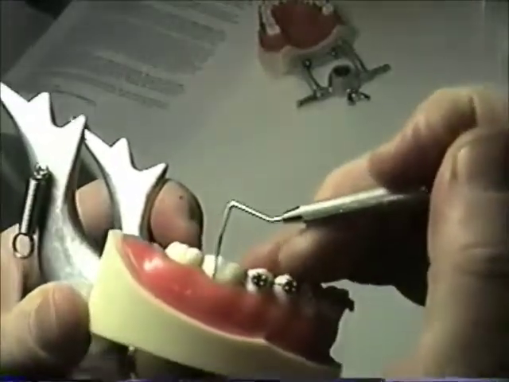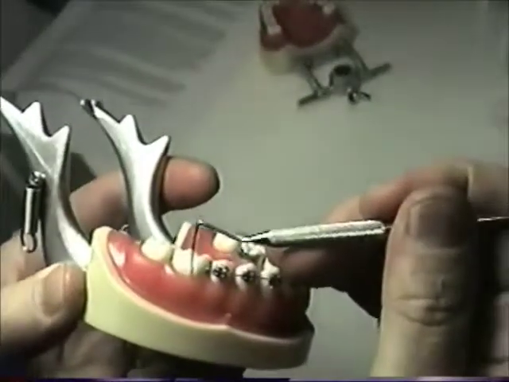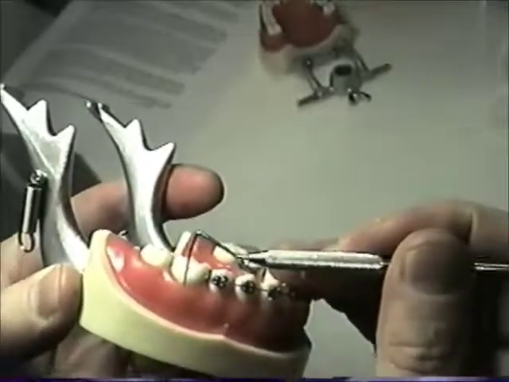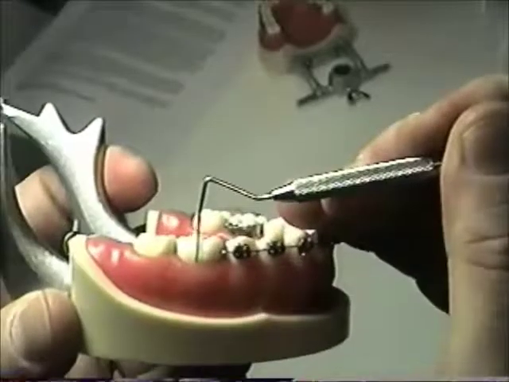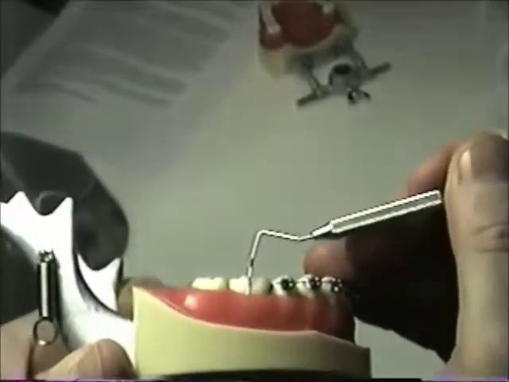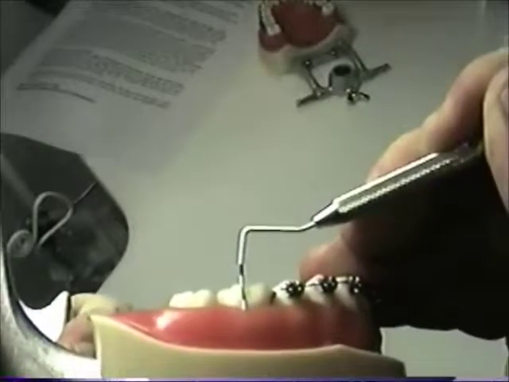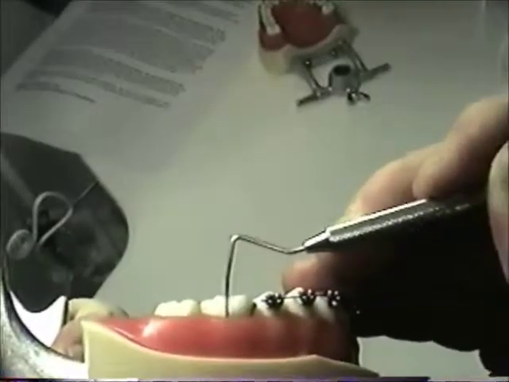Let me show you something. All around your teeth, this probe, and they do this at your dentist office, after they clean your teeth, they should be going around with this probe, and they can sink it in, and I don't know if you can see the mark there. I'll turn this so you can see it.